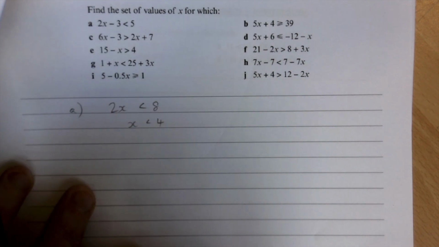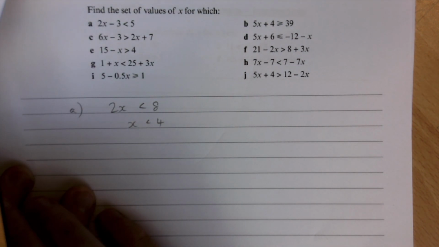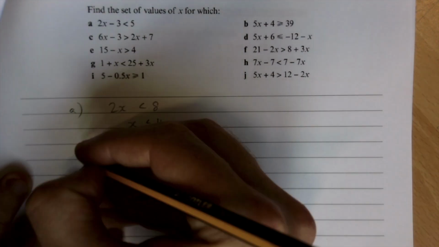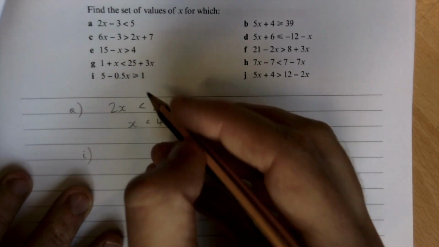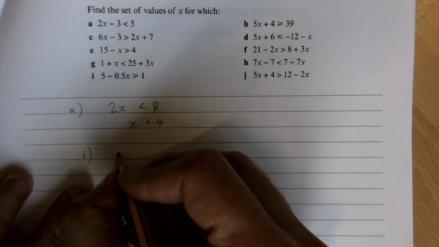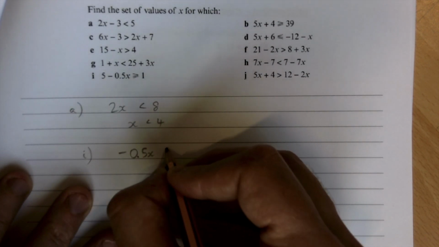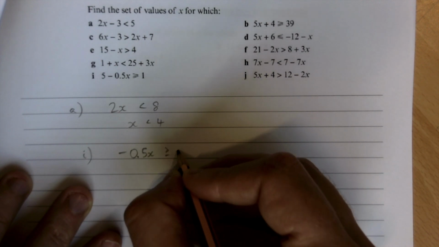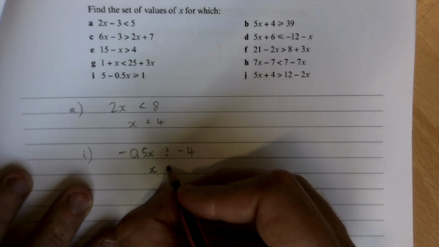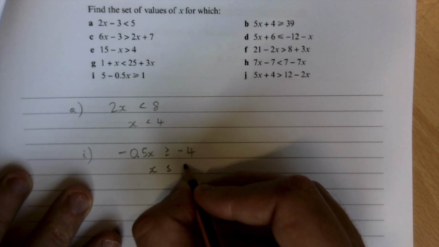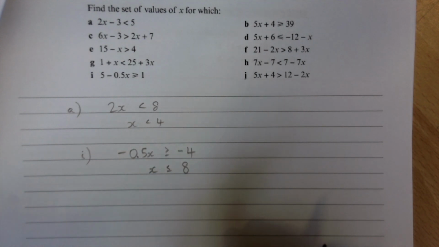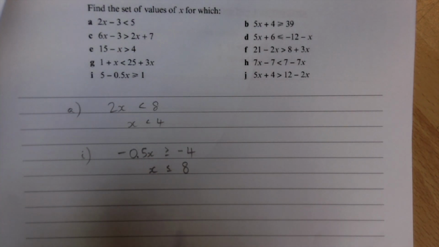So just add 3 to both sides, divide by 2. The only thing I would be careful with these would be, say, question I has got a negative x, so if you were to do it in the same way, so take away 5, minus 4 and then divide by -1/2, you have to, in that case, flip the sign. So anytime you multiply or divide by a negative, you have to flip the inequality sign.